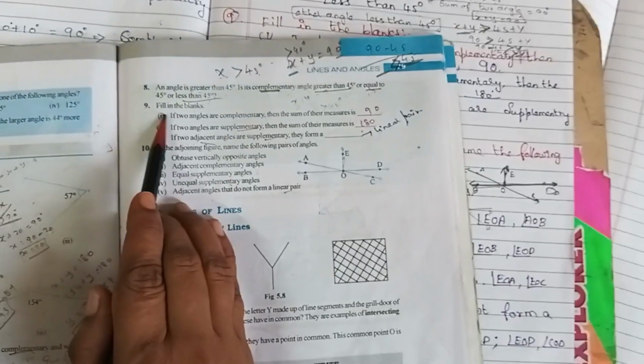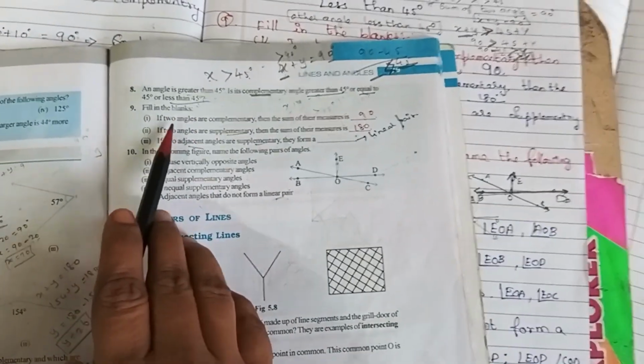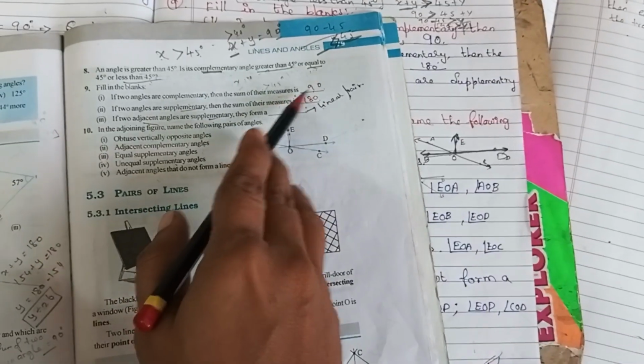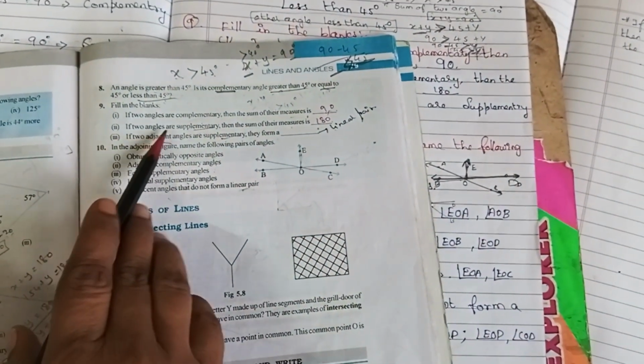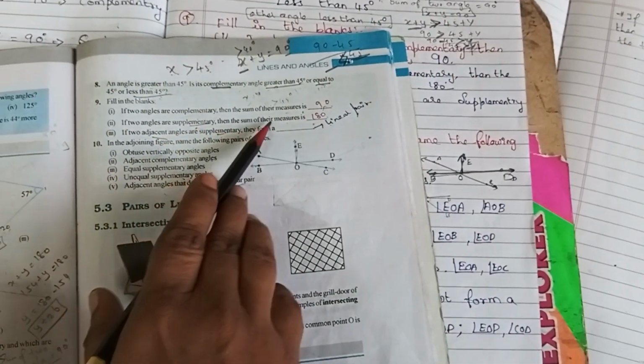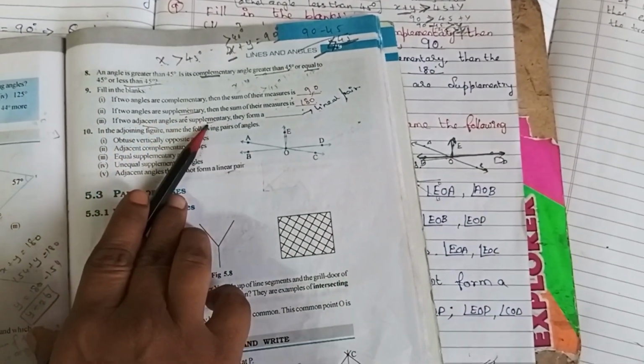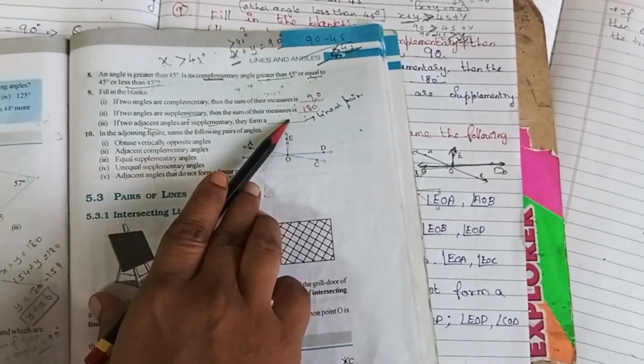Next question. Fill in the blanks. If two angles are complementary, then the sum of their measure is, as we already know, 90 degrees. If two angles are supplementary, then the sum of their measure is 180 degrees. If two adjacent angles are supplementary, they form a linear pair.